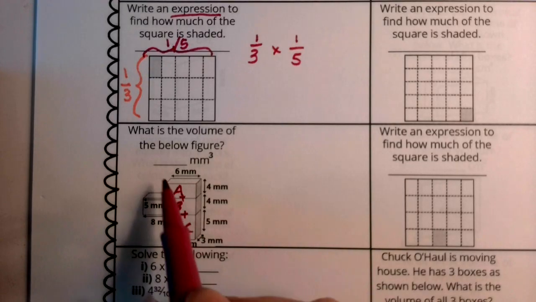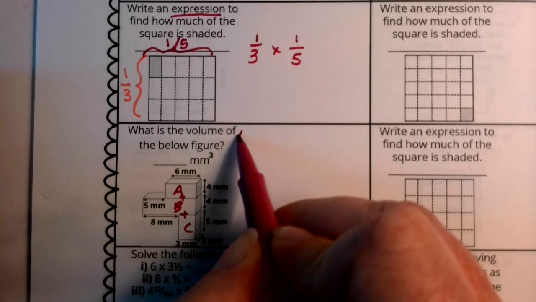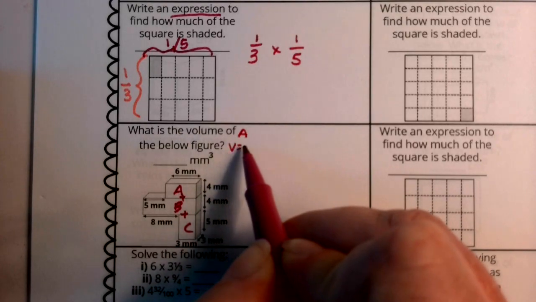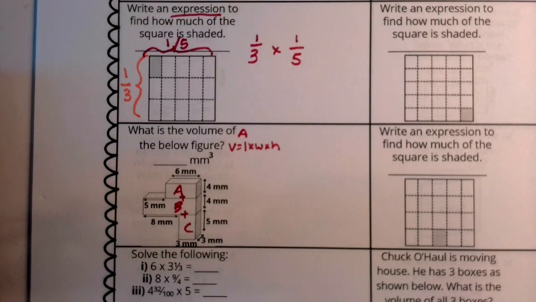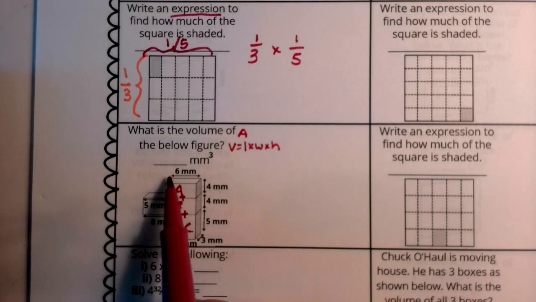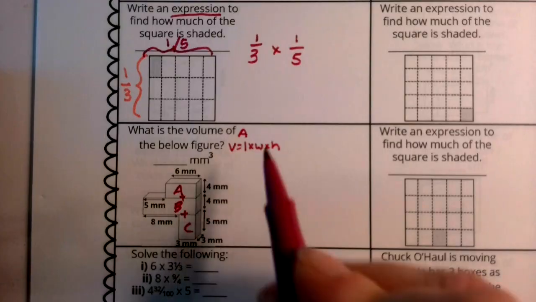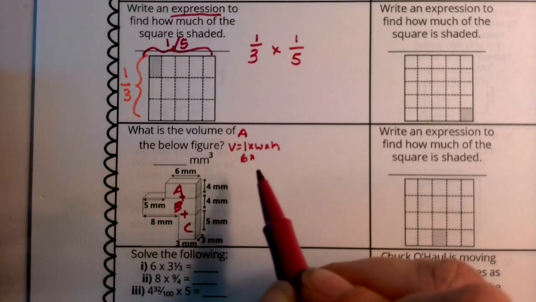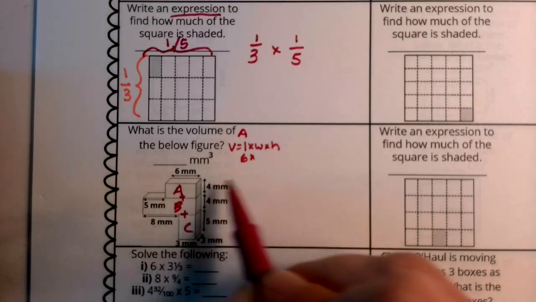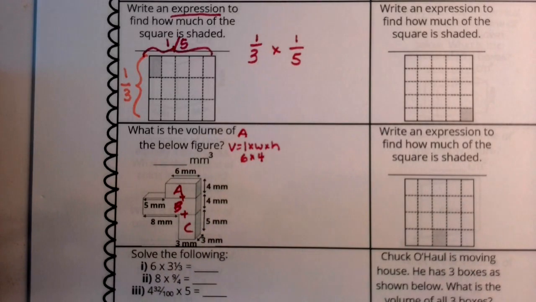Well, let's get started. Let's start up here with prism A. We are looking for the length, the width, and the height because we will be multiplying those things together. I see that there is a length of 6. I see that there is a height of 4 right there. And where are we seeing the width? That's the question that we want to consider.